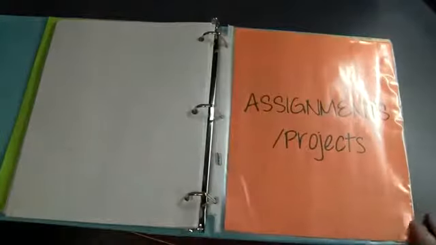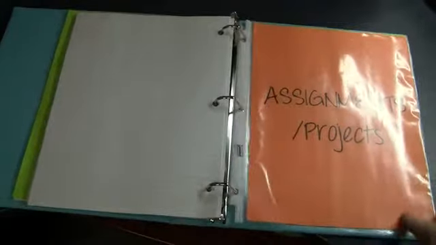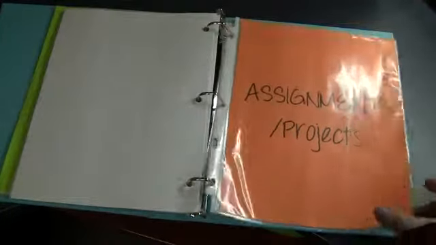So that's just all my notes, and then obviously I have lots of loose leaf paper there to take notes on, and then it breaks up into my assignments and projects portion of the binder. And since I'm about a month into the semester, I don't really have any assignments or projects at the moment, so there's nothing really in that part of the binder yet. So then I guess I'll just move on to the next part.